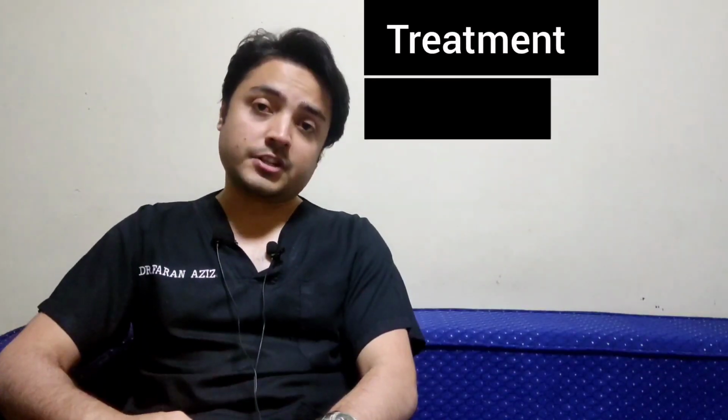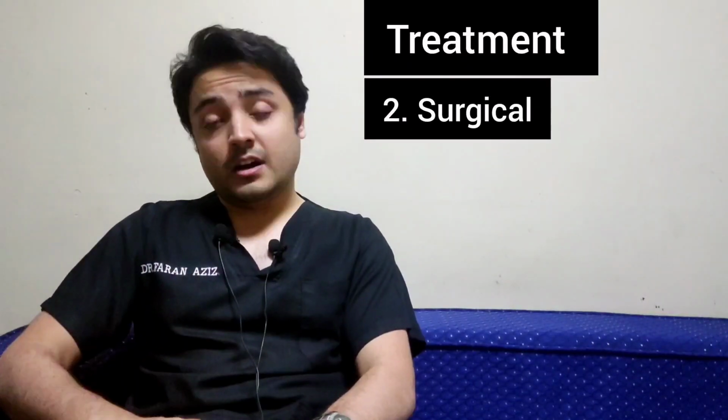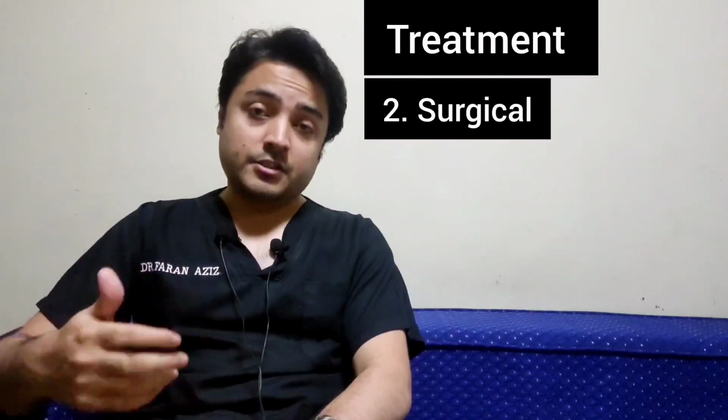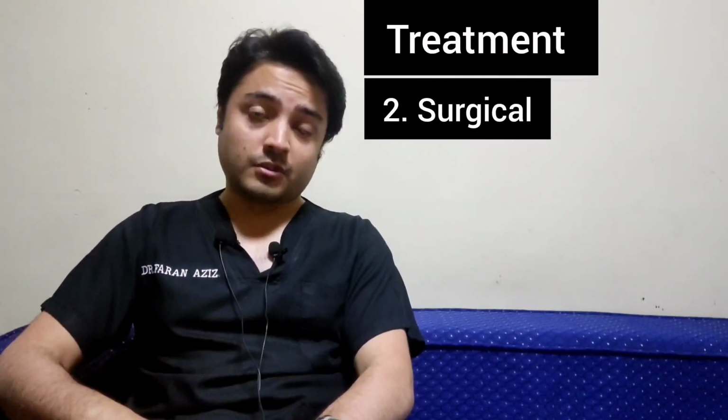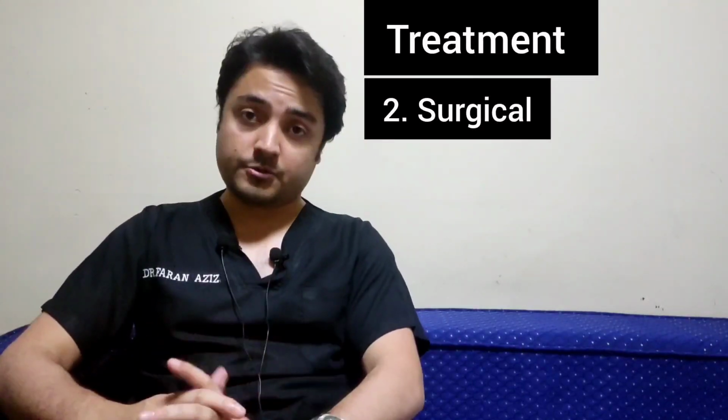Now let's come to the surgical treatment, which we discussed earlier. In stage 1, it is not needed unless the patient wishes to go for it because of cosmetic reasons. But in stage 2 and stage 3, to prevent the visual loss, we do need this, and it's urgent. There is no other option.